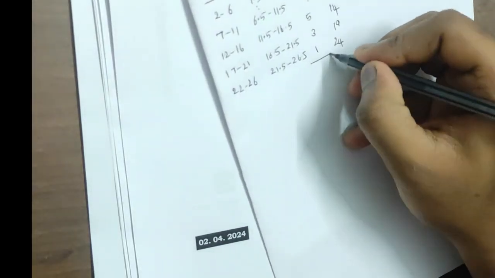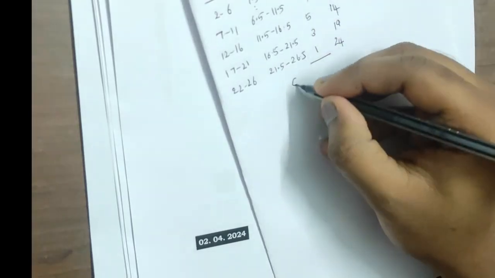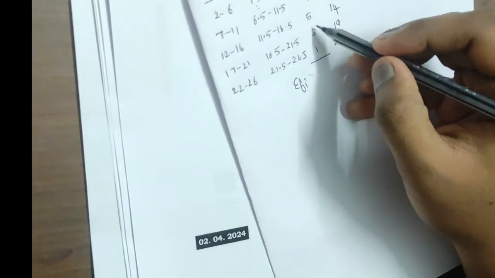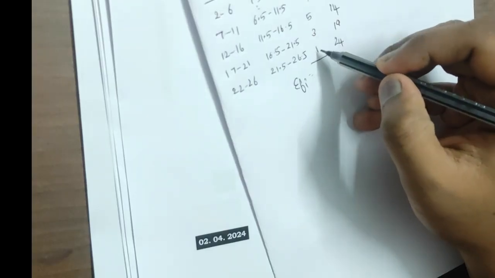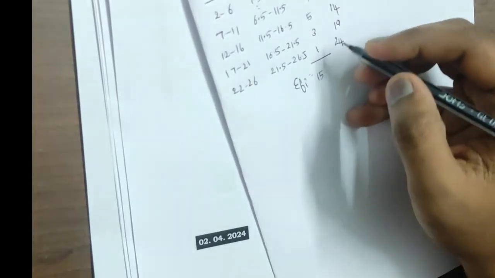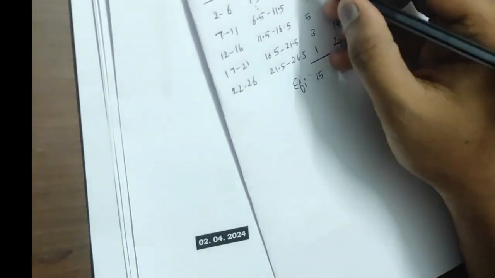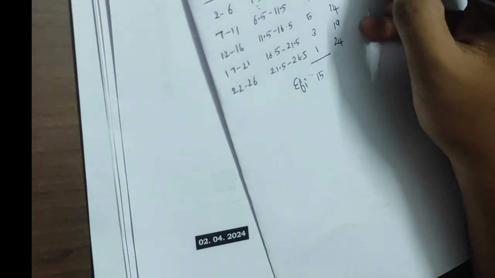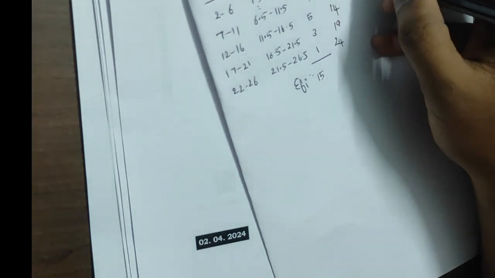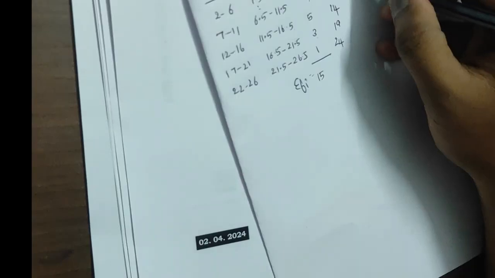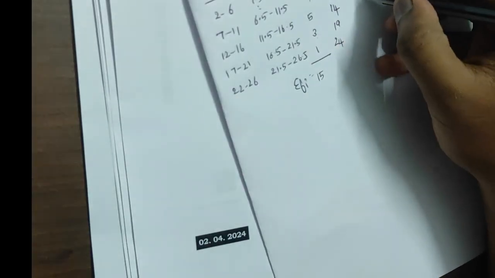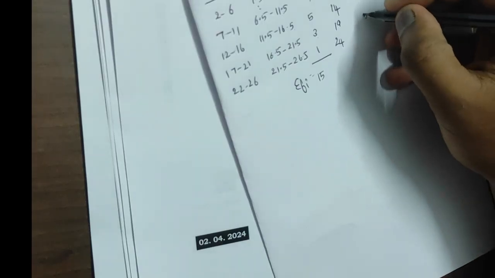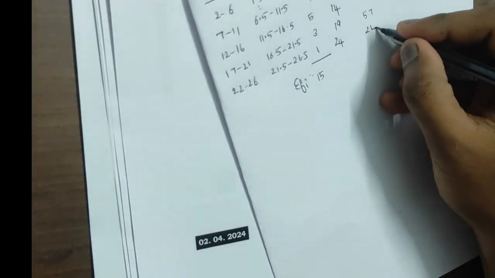We'll first calculate the summation of fi here. Summation of fi is 2 plus 4 is 6, 6 plus 5 is 11, 11 plus 3 is 14, and 1 is 15. Now we will multiply fi into xi, the fifth column. 2 into 4 is 8, 4 into 9 is 36, 5 into 14 is 70, 3 into 19 is 57, 1 into 24 is 24.